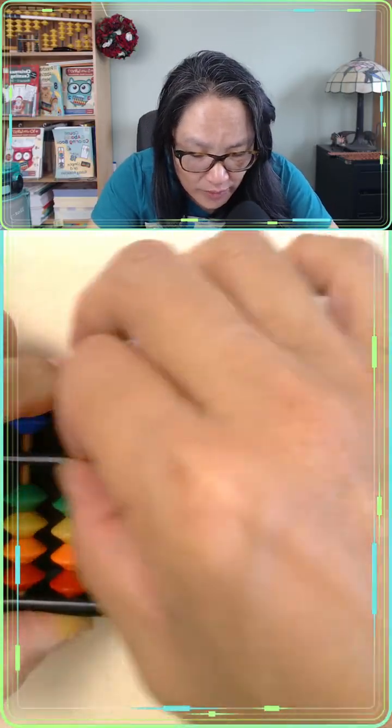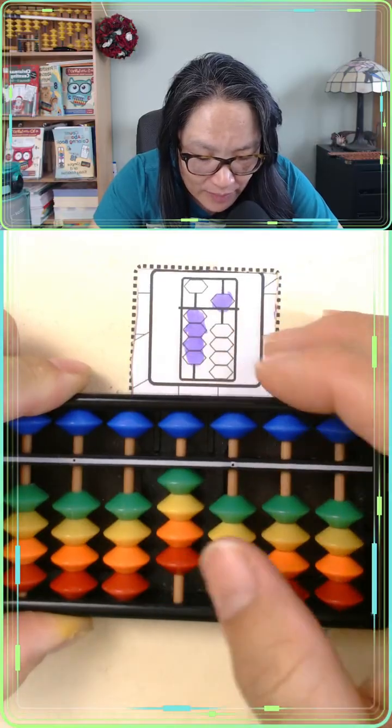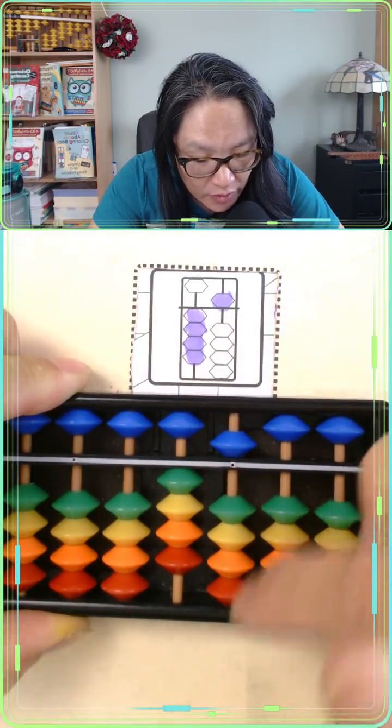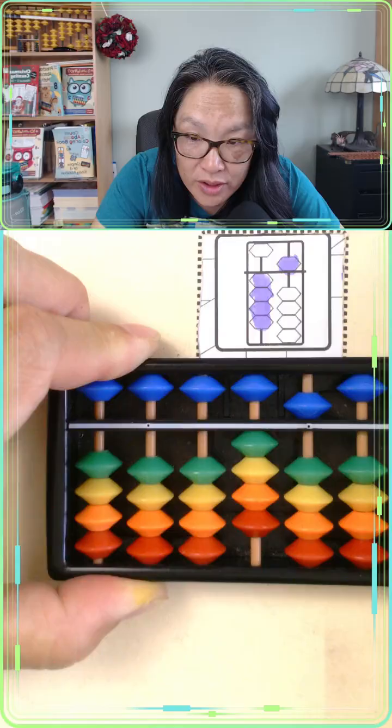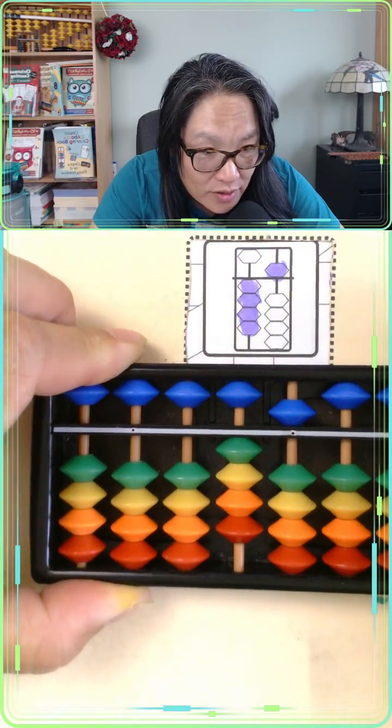Why is it important to learn the abacus? It's important because it keeps your mind active. The reason why is because it promotes calculations. And what we're trying to do is keep our brains active so we don't go into dementia.